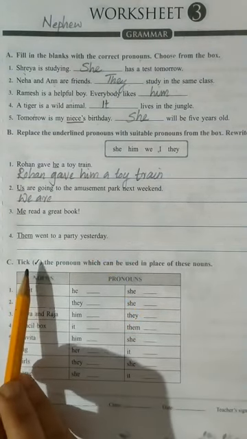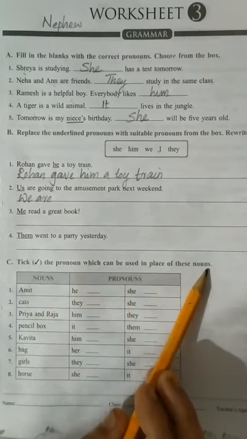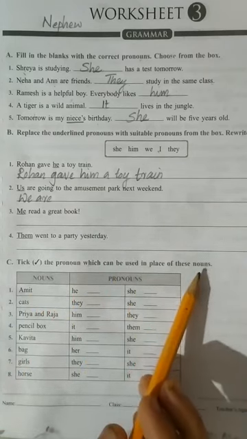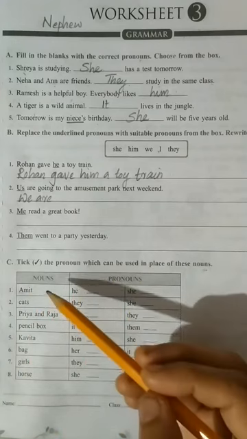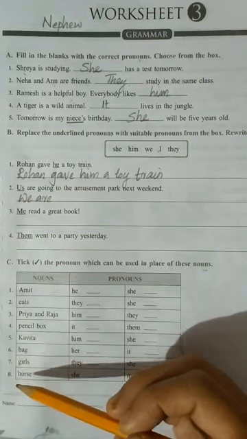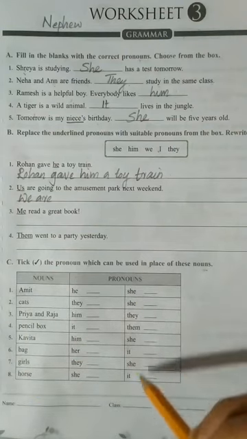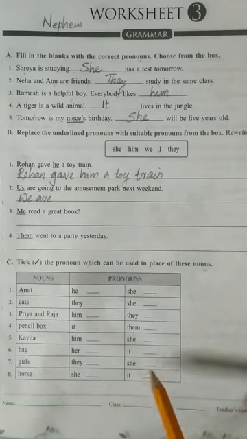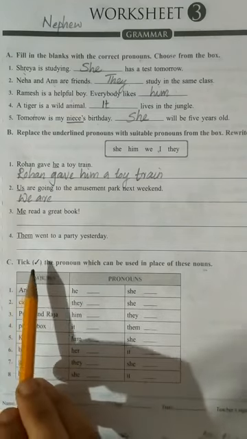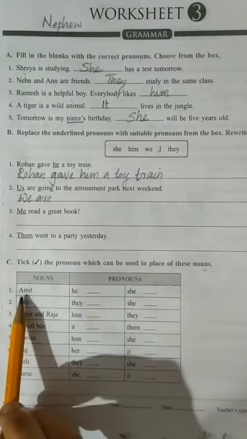Then, tick the pronoun which can be used in place of these nouns. Here, in the first box you can see some nouns. 8 nouns are given, and on the right side you can see some pronouns. Now we have to tick the pronoun which can be used in place of these nouns.